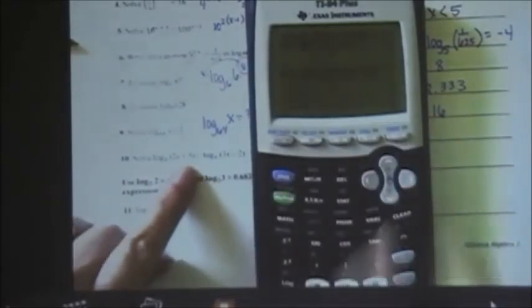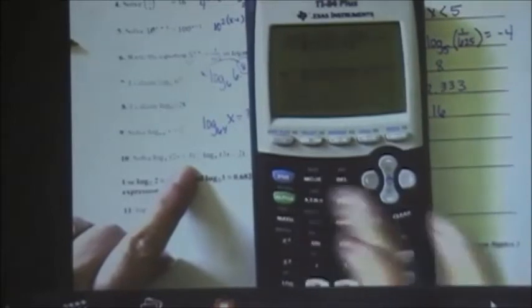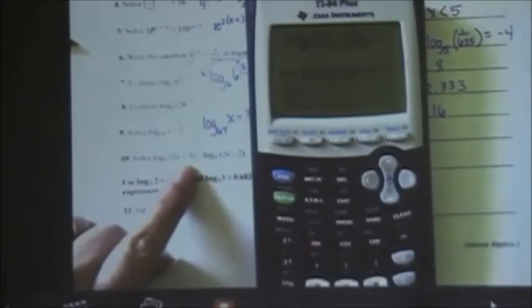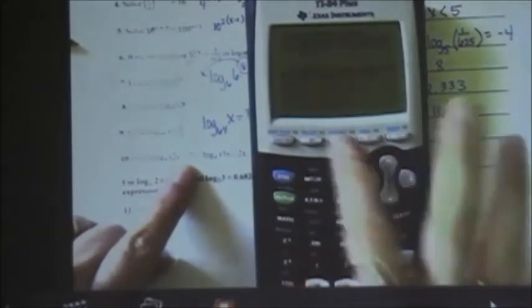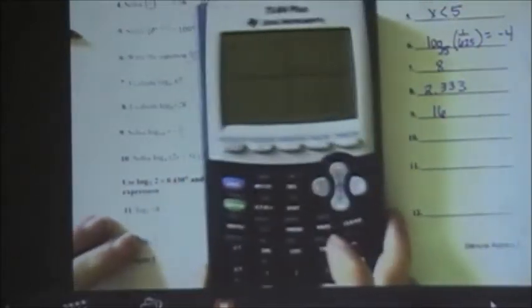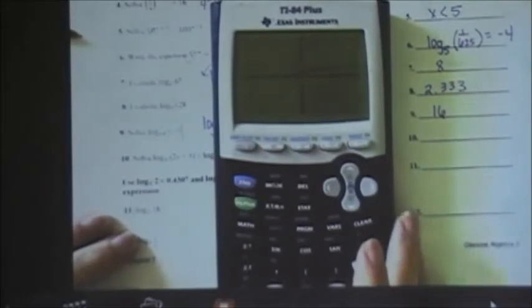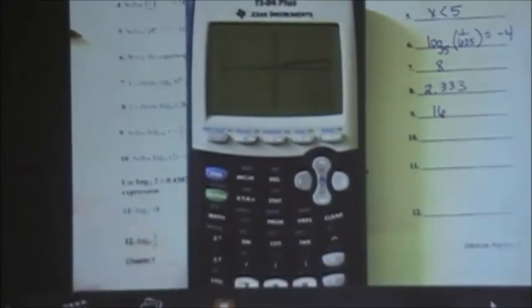This is log base 4 of 2x plus 5. I'm going to have to hit zoom 6. All right, now when it draws, there's my first line, and there's my second line. Now I'm looking for where the first line is less than the second line.